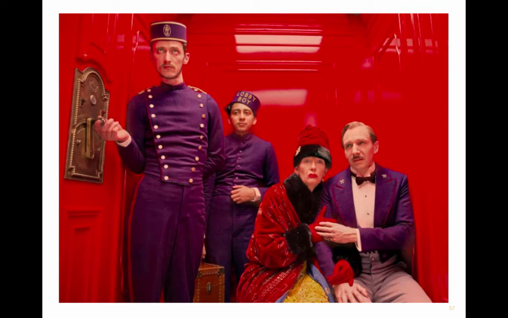Let's make a little exercise. This is a very well known and beautiful movie, I think. And it was really a colorful movie. This is the Grand Budapest Hotel. And if you see here, we already have many colors. So let's make an exercise. If we want to put a title on the up right side, what color do we choose?